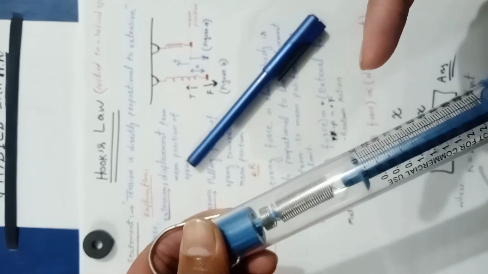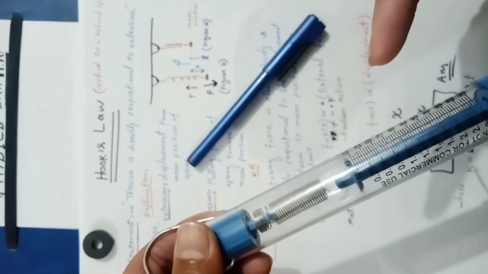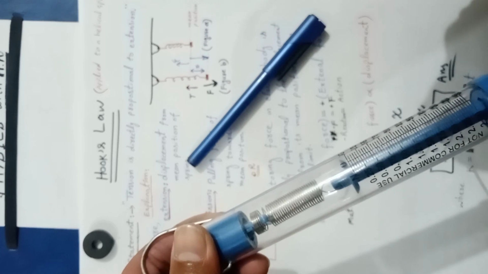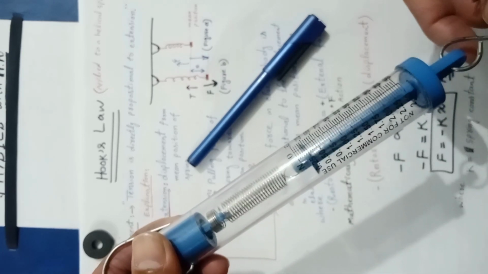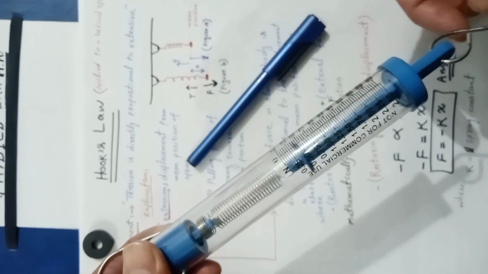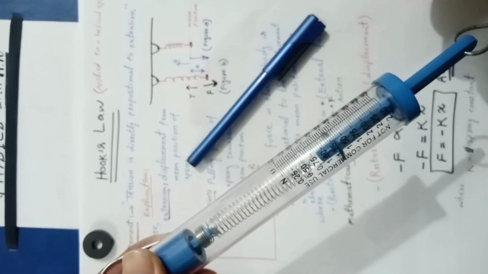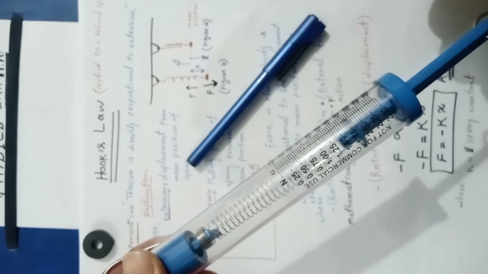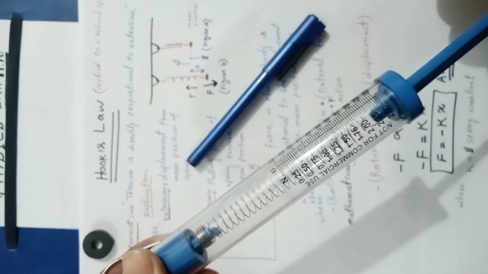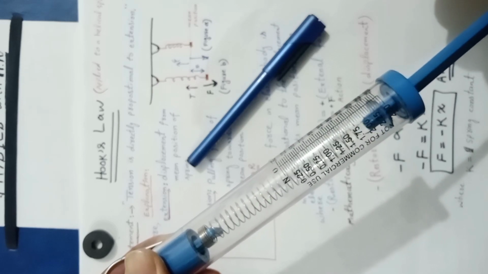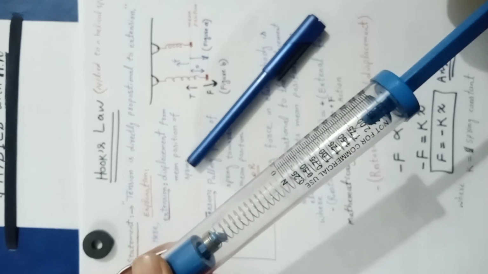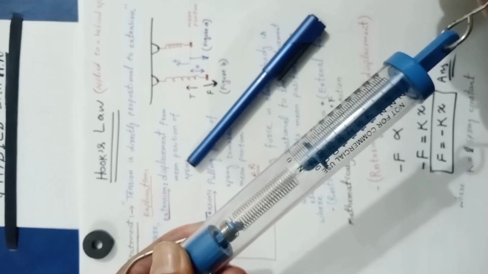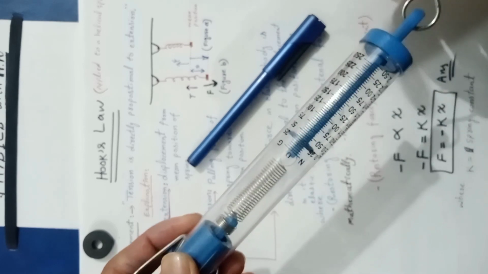The spring has an elasticity. Due to its elastic property, what will happen? It will apply a restoring force, right? When I am applying external force, at the same time the spring is also applying a restoring force, which is also called tension. Pulling force of spring is called tension. So this is Hooke's law.